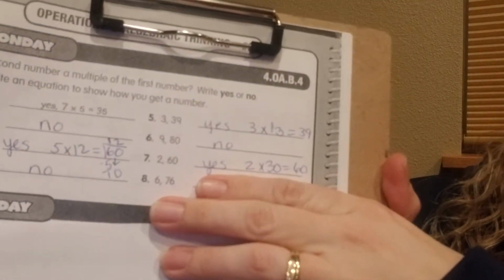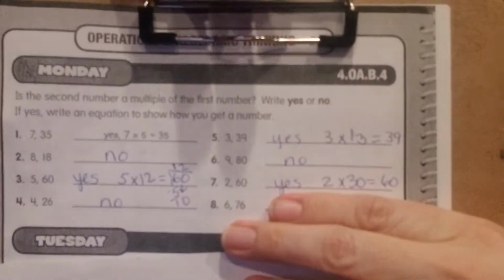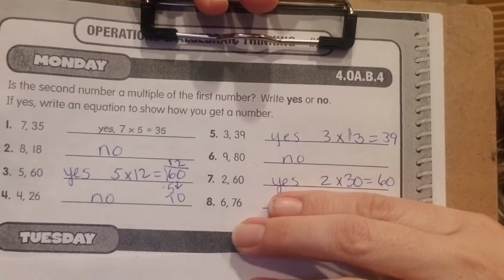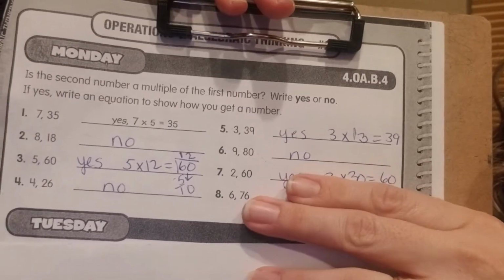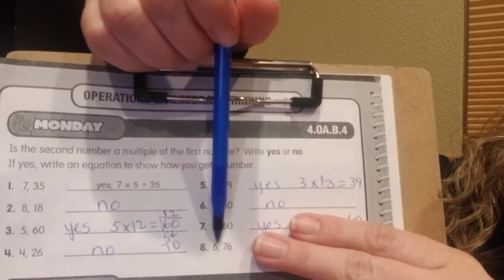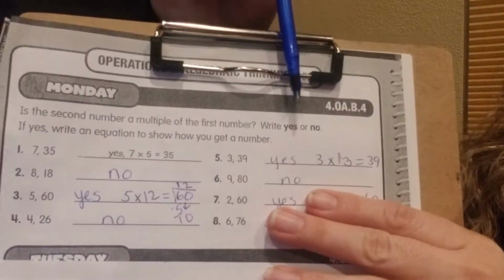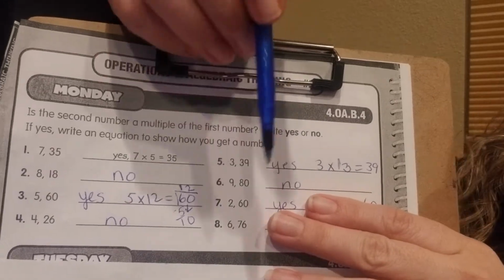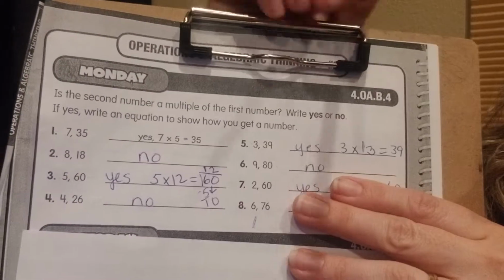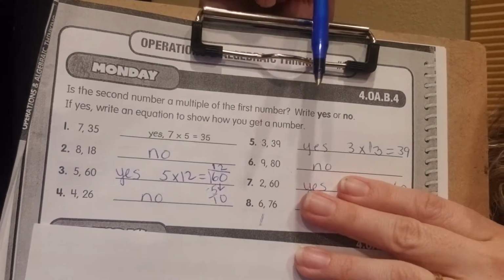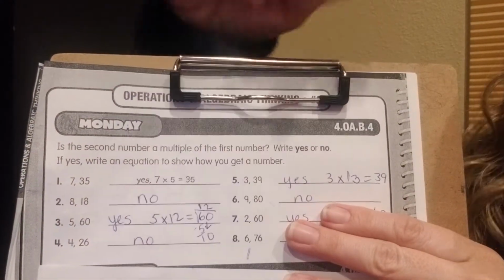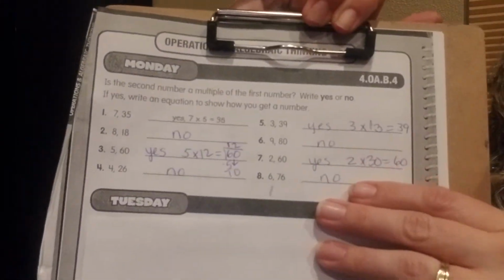Okay, and then the last one, 6 into 76. Is that a multiple of it? We'd have to go pretty far up on the multiplication chart, but you can see, if we're getting to 70s, think about 6 times 10. Well, that's 60. So if I was dividing, I would have 10, and now I'd have 16 left. Can 6 go evenly into 16? 6, 12, 18? Nope. That answer is no.